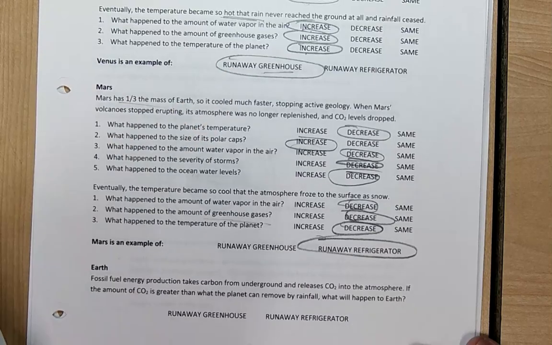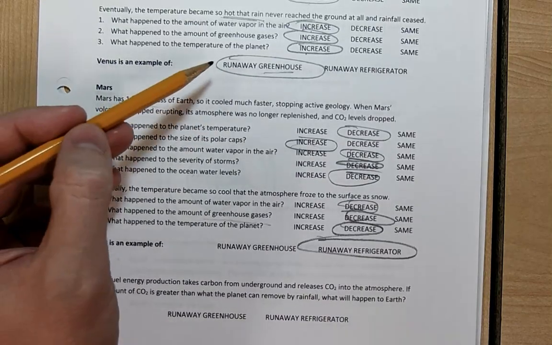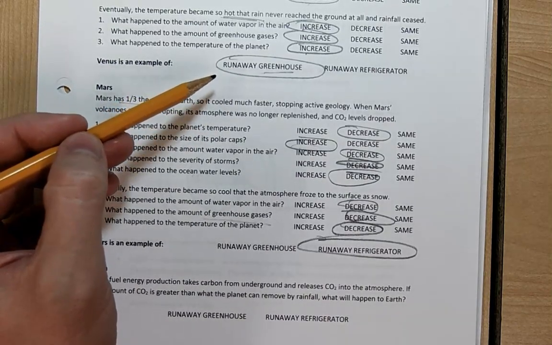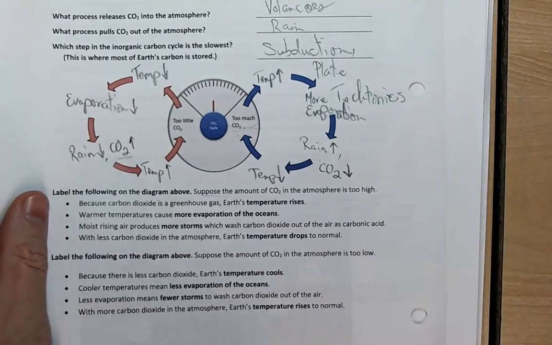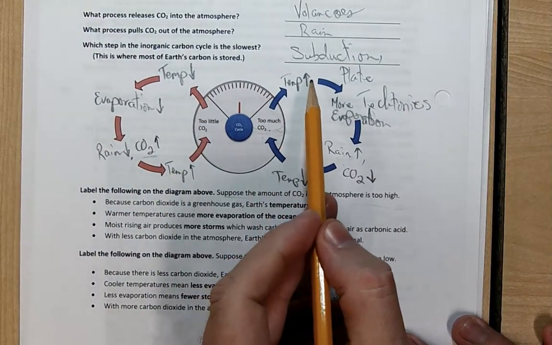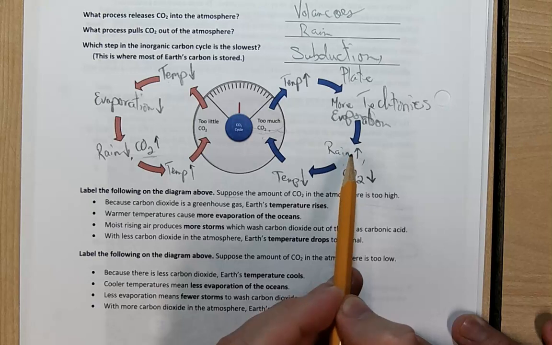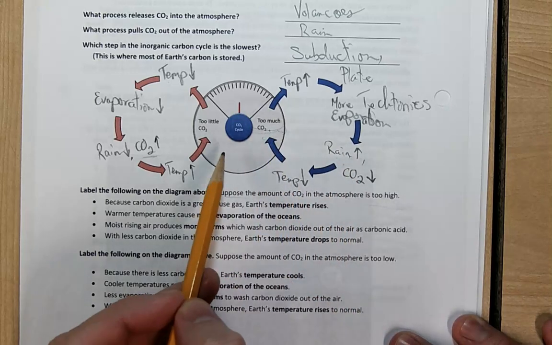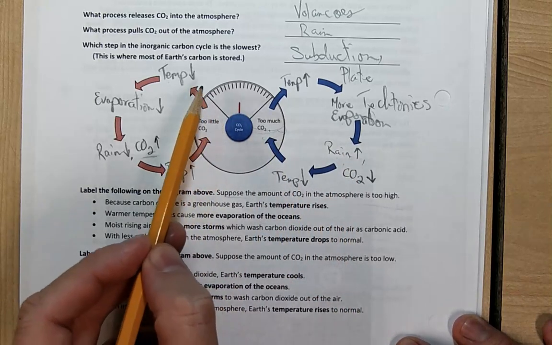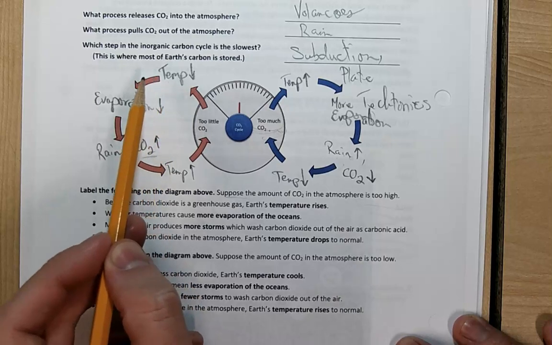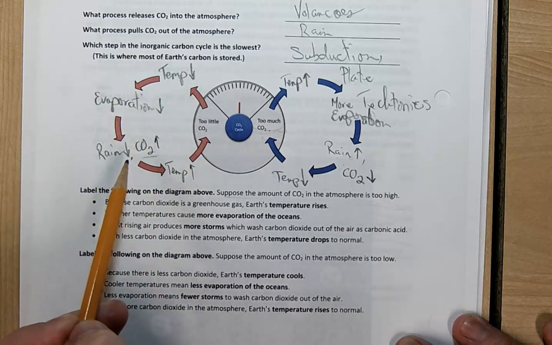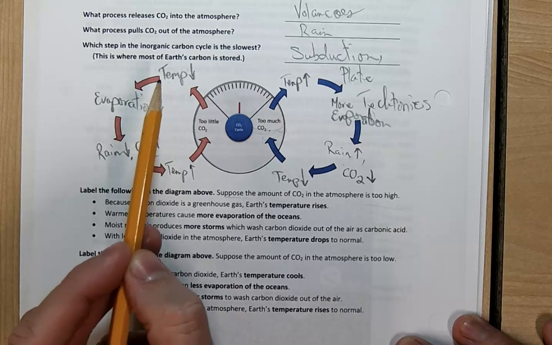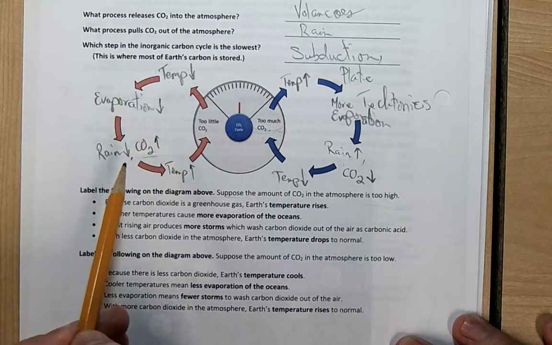A runaway greenhouse effect is where the planet gets too hot and it can't cool itself off. The planet gets too hot, and when the rain stops, then it can't cool itself off. On Mars, the planet got too cold. The planet got too cold. All the rain fell.